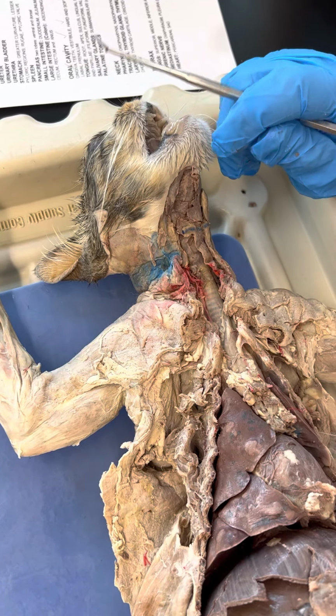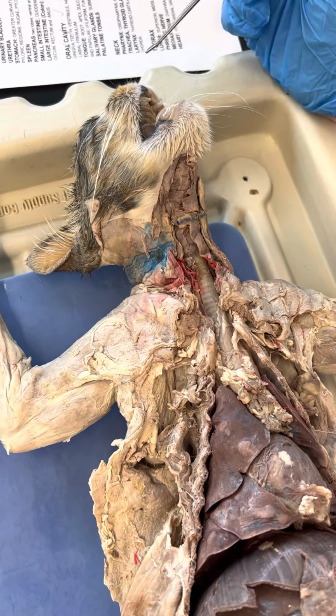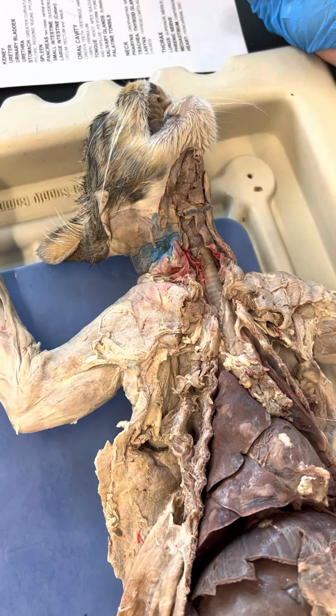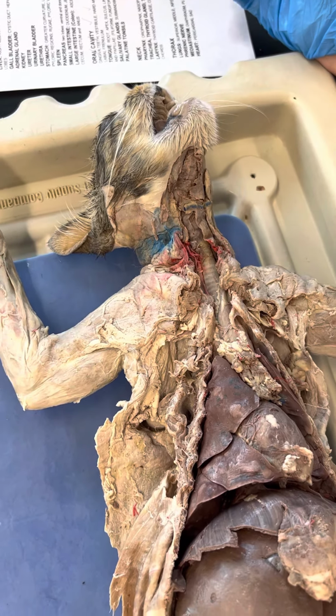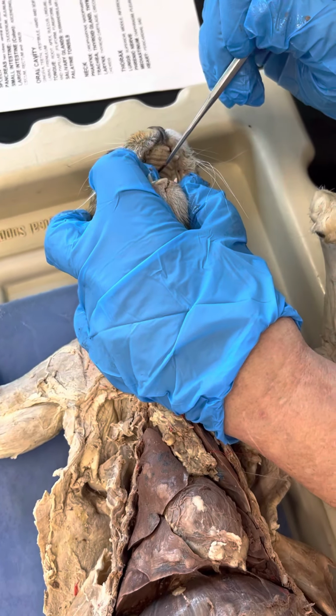Where's the vestibule of the mouth? You studied this. Where do you think it is? The whole mouth, right. Hard and soft palate: hard palate in the front, soft palate in the back.